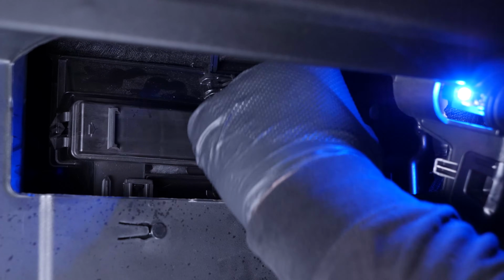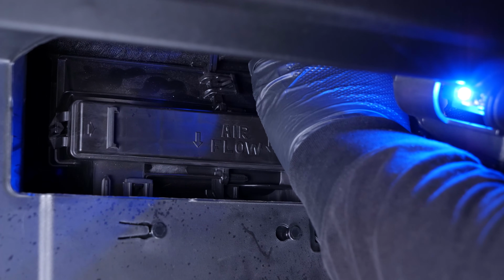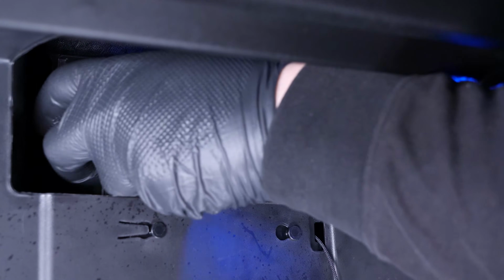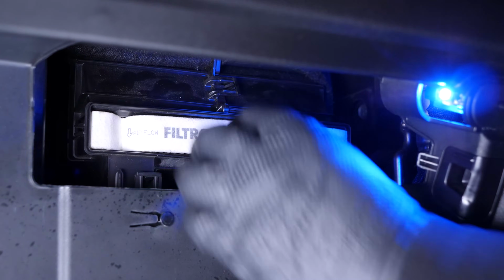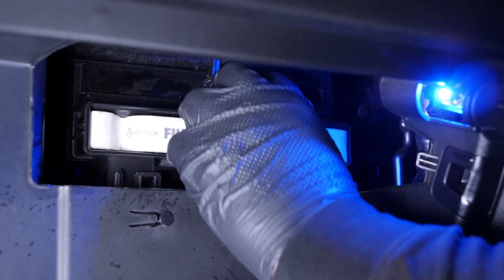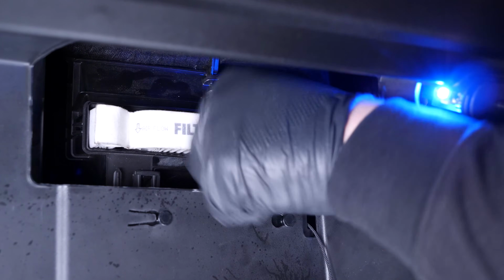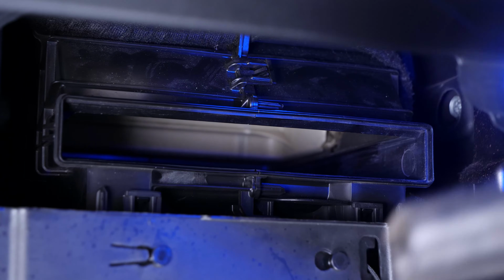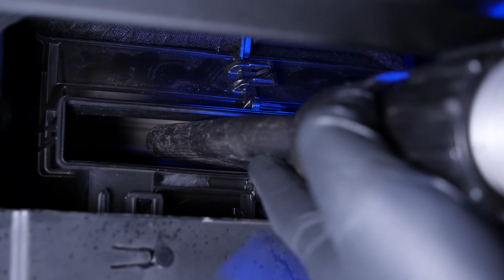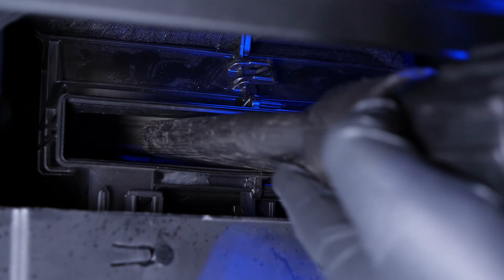Press the two tabs of the filter cover and pull on them. Take out the cabin air filter. Before putting in the new filter, it is important to clean out any impurities or leaves stuck in the filter compartment.